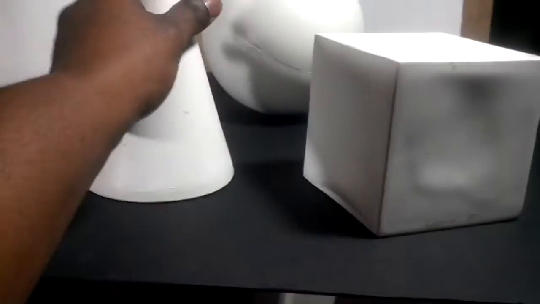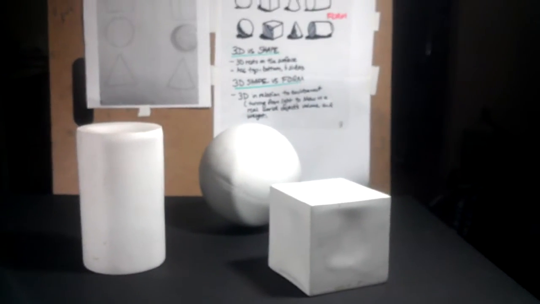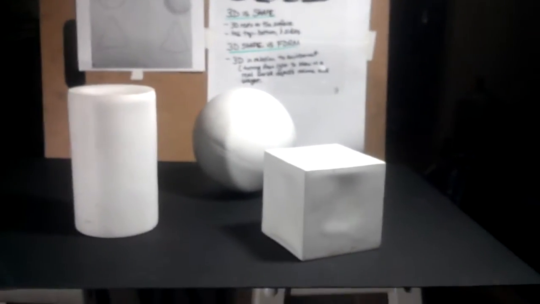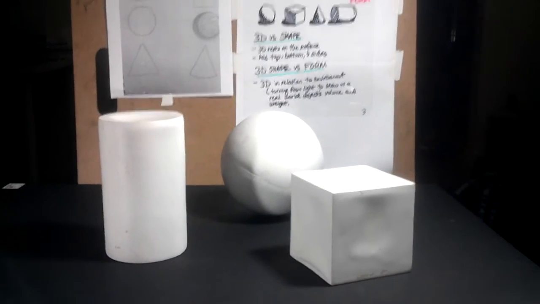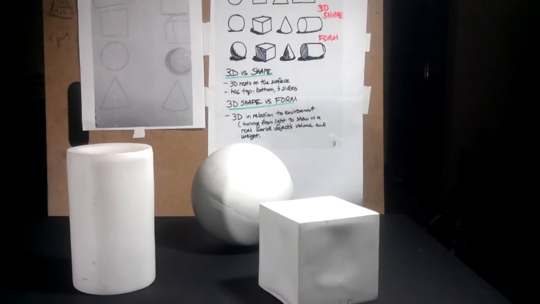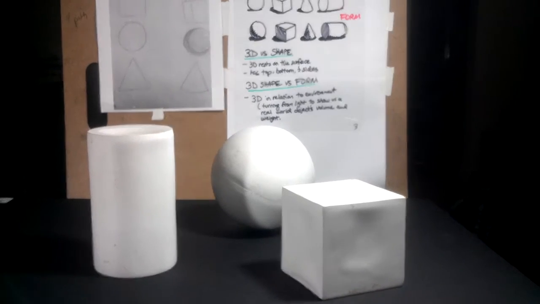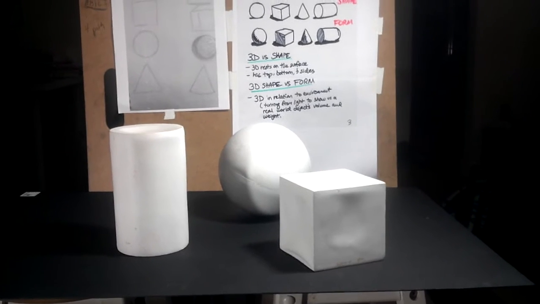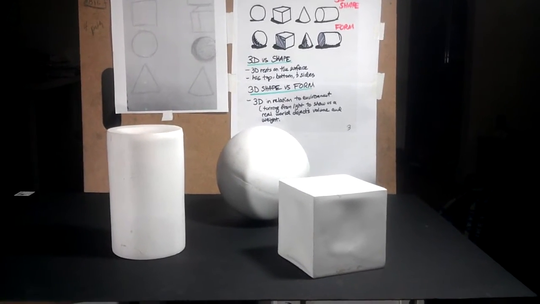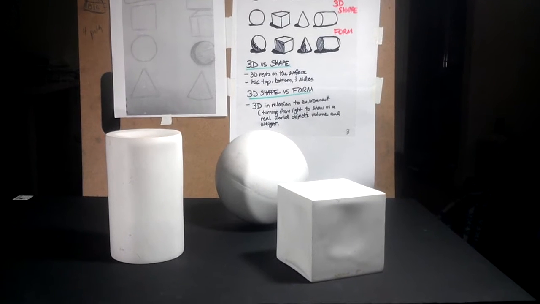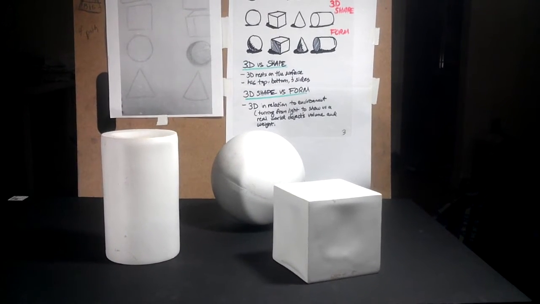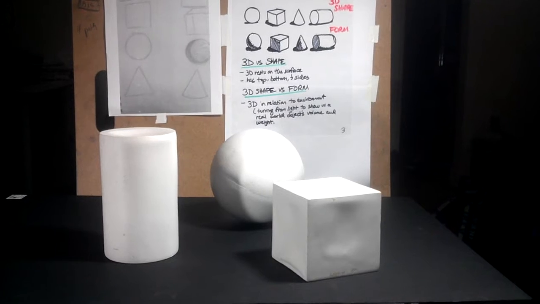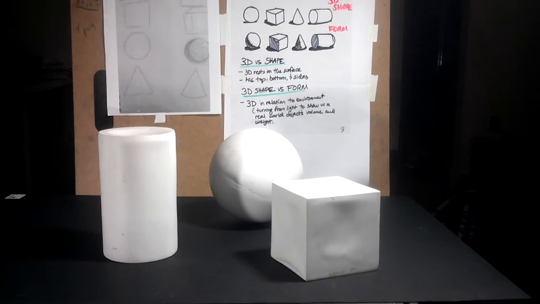But in this situation, we're actually going to get rid of that cone because a cone does not actually fit with these guys. What's special about these guys is that these are the 3 basic shapes, forms, whatever, that make up every object in existence. Doesn't matter what you're drawing, it's always going to be some sort of combination of these 3 shapes.